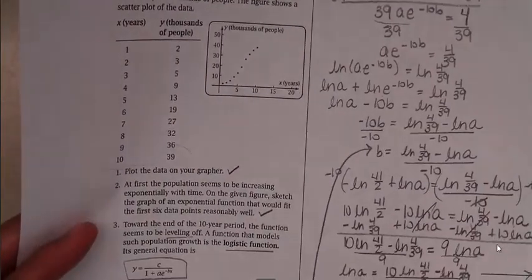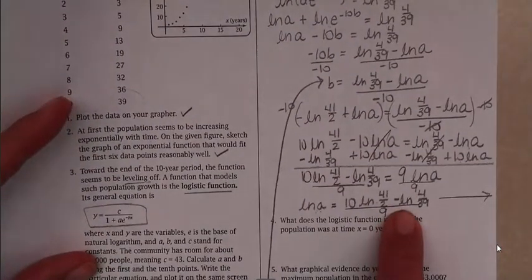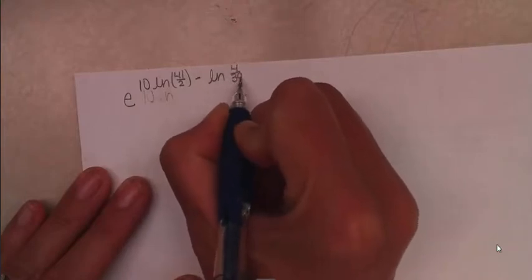So I'm going to have e raised to the, this is not going to be fun, 10 ln of 41 halves, raised to this power, minus the ln of 4/39, divided by 9.